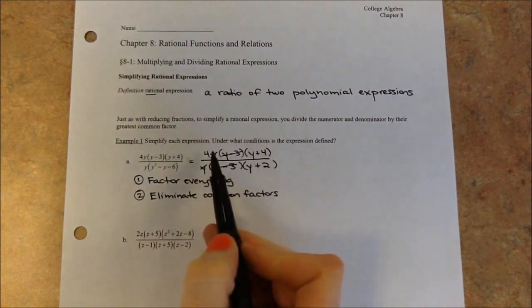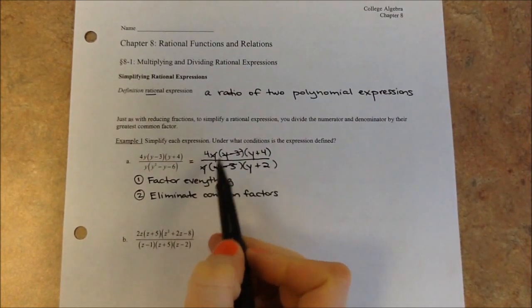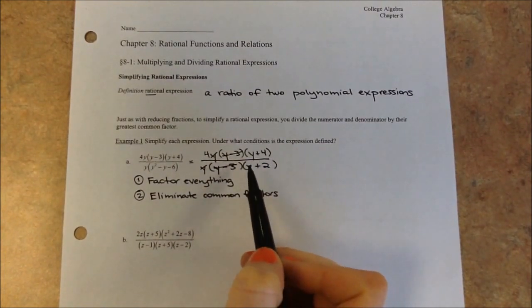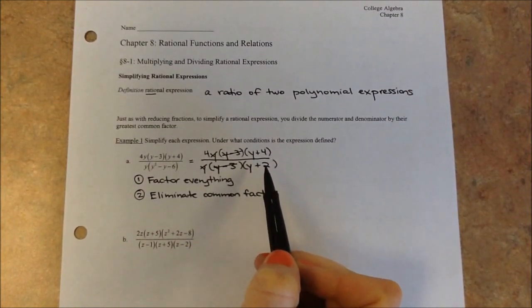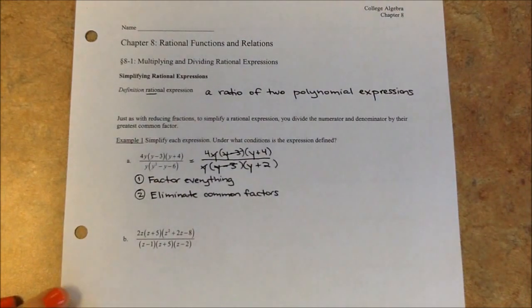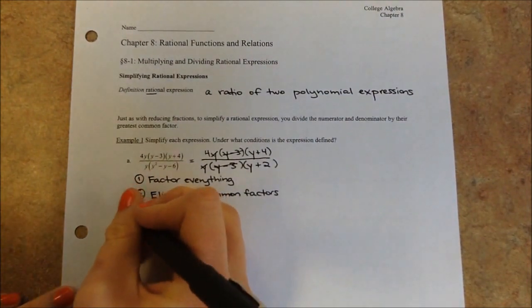The only reason you could cancel this y with this y was because it was kind of a free agent of a y. This y is attached to a 4, this y is attached to a 2. So unless you find another y that's attached to a 4 or another y that's attached to a 2, you cannot cancel. Okay, third step is to simplify.